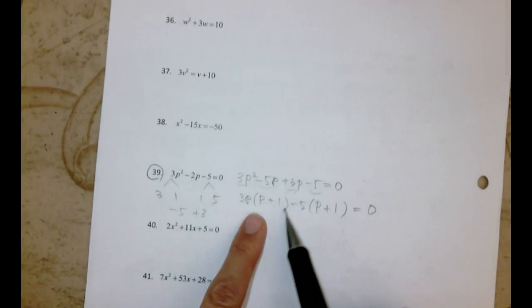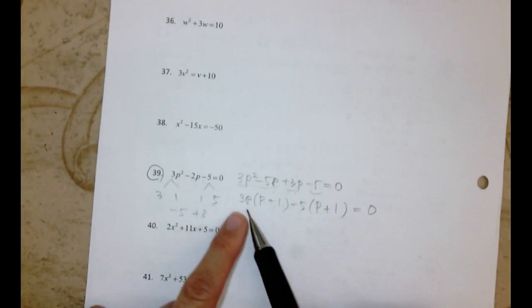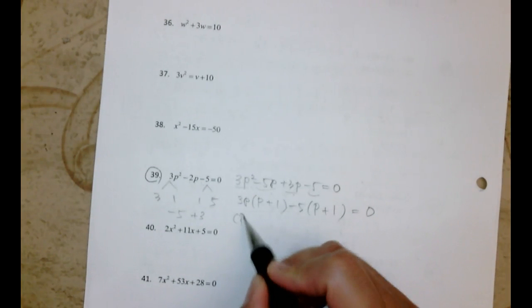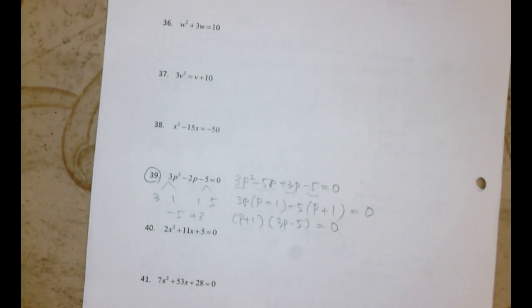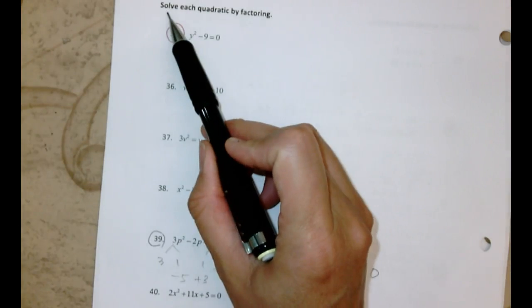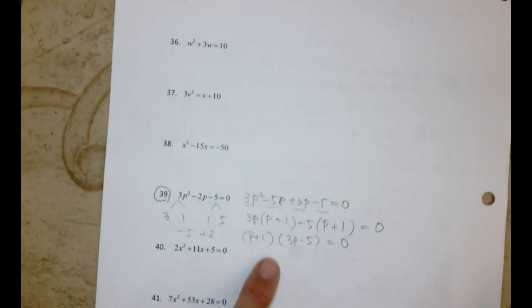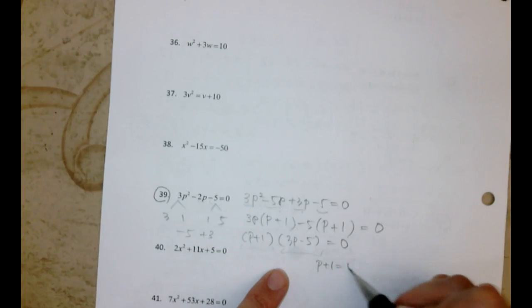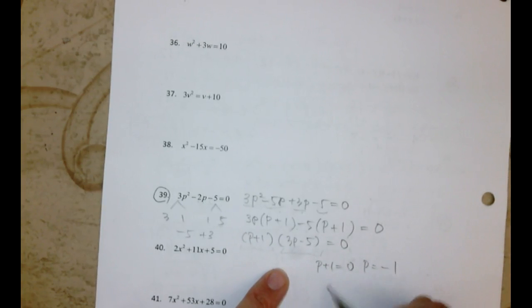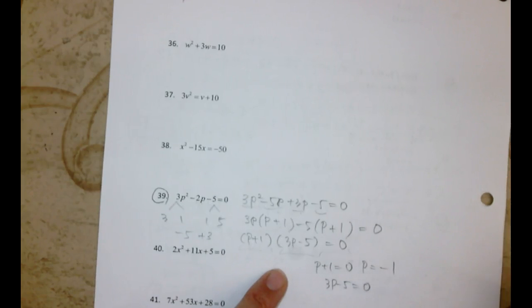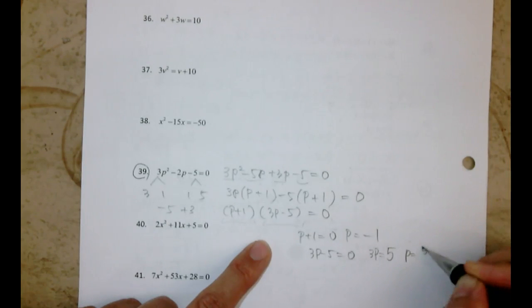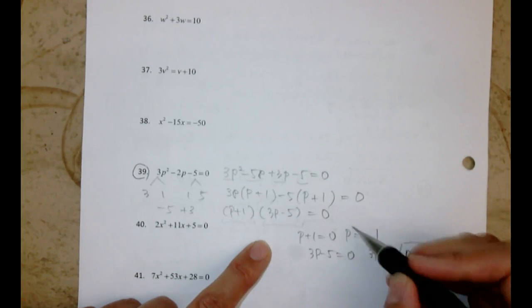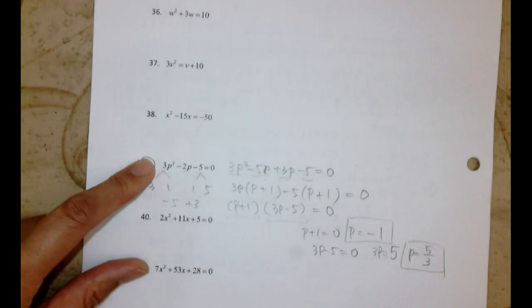Okay? Now, p plus 1 is a common factor of these two terms, so you can factor that out. p plus 1, and what's left is 3p minus 5 equals 0. And you have to solve each factor. Either this is 0 or this is 0. So you set p plus 1 equals 0, then p is -1, or 3p minus 5 equals 0, so 3p has to equal 5. That means p has to equal 5 over 3. And those are the two answers for this quadratic equation.